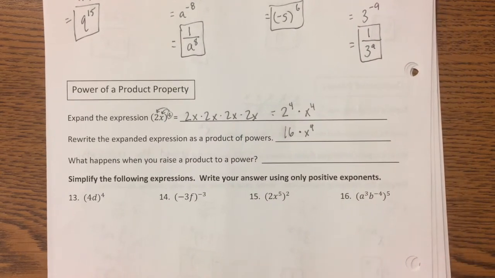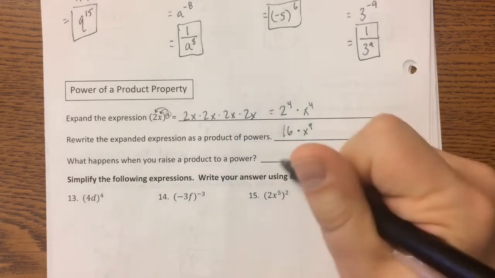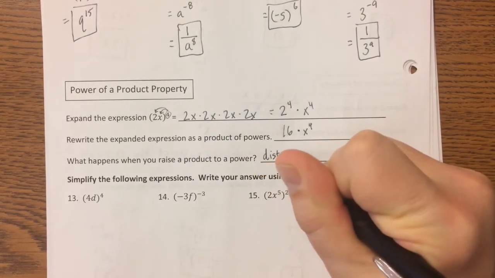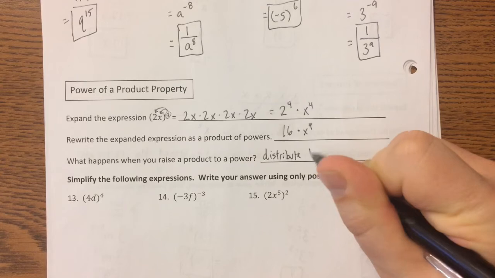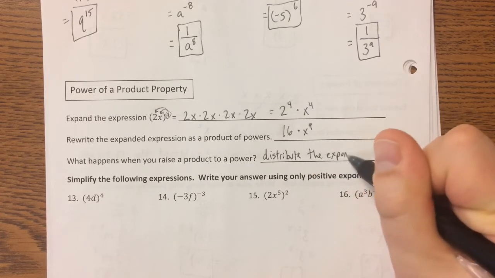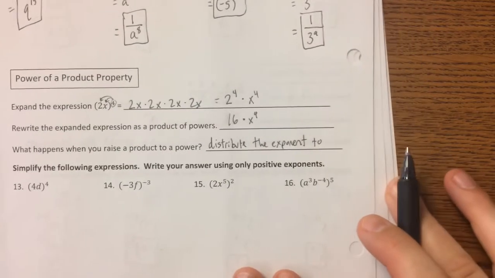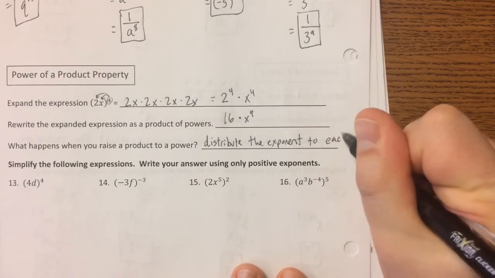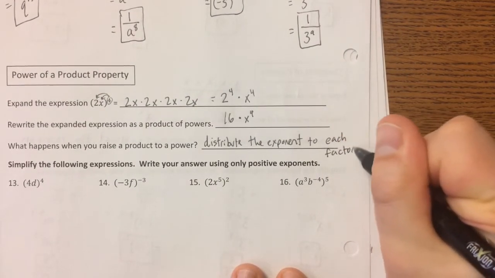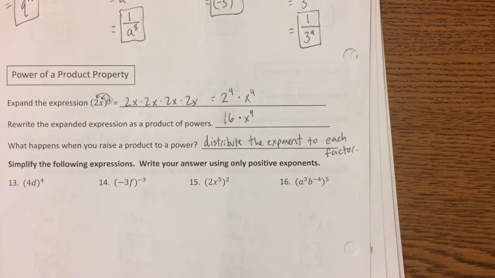So the way I want to word that is that we're going to distribute the exponent to each factor. Oh, I'm going to run out of space here. To each factor. And you raise that factor to that exponent. So there might be another property that comes into play. We're going to see that in a couple of these.